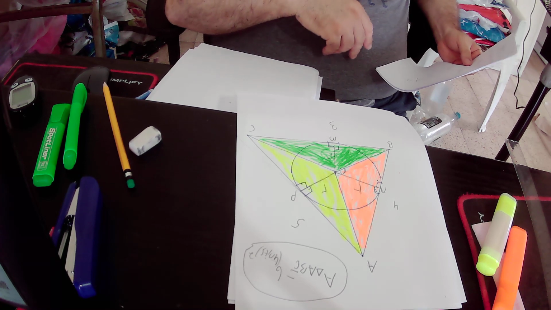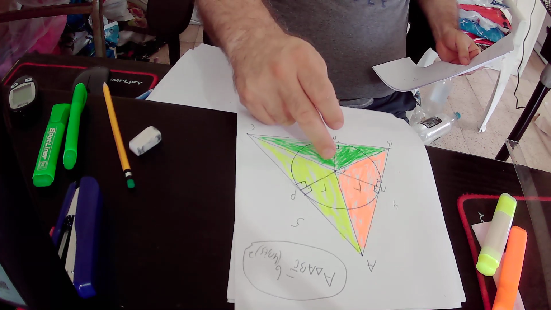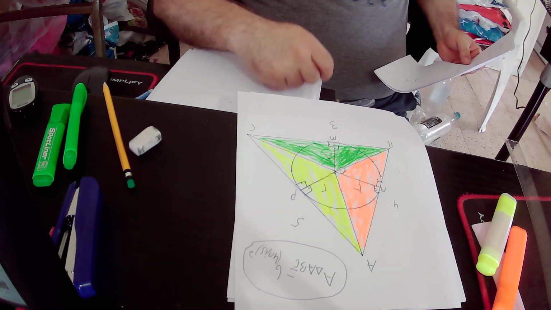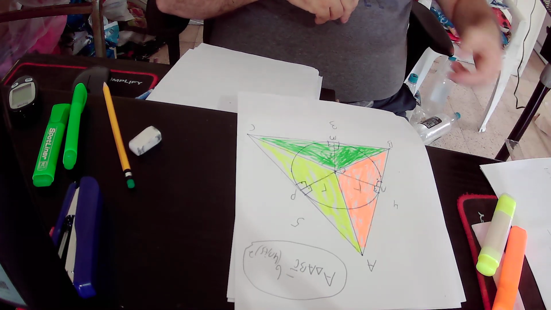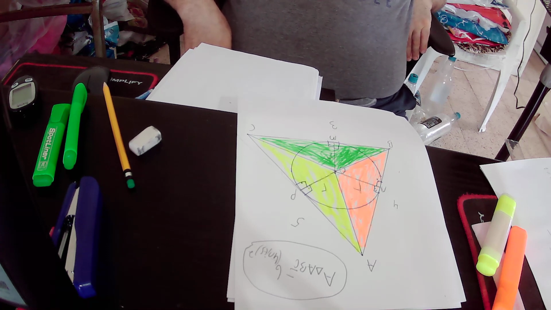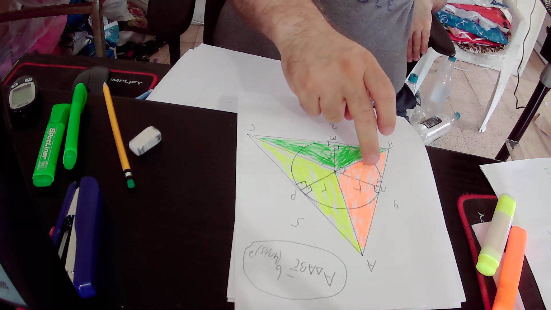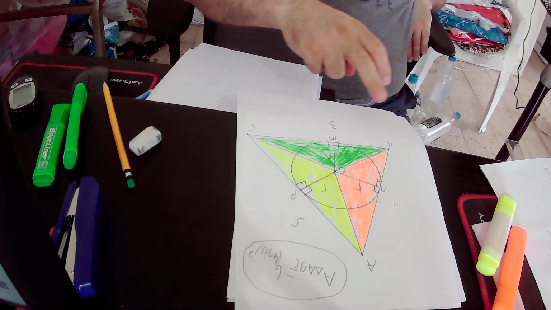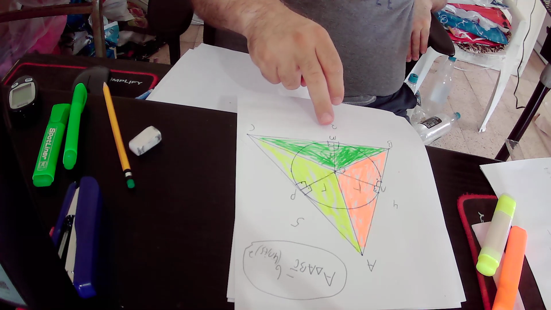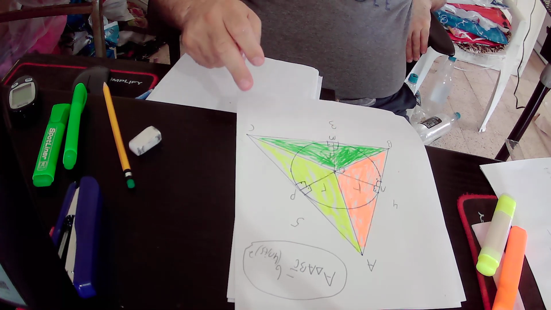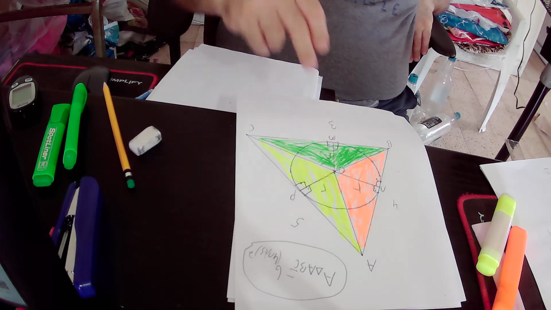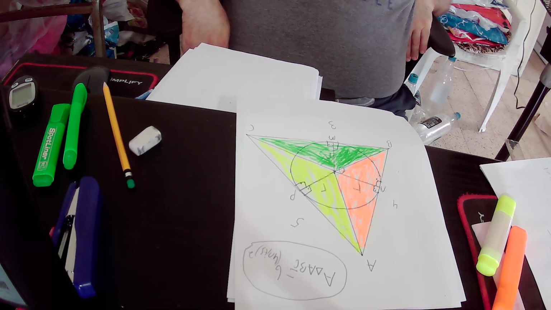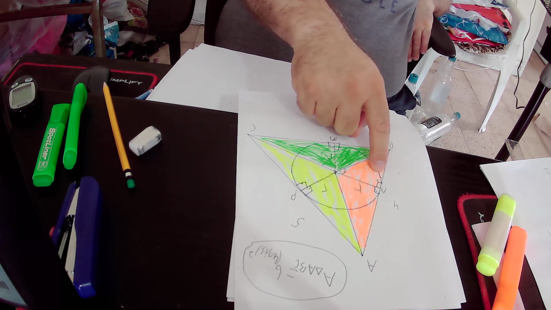First of all, we defined the center of the circle as point O, and then we defined that side AB is tangent to the circle at point N, side BC of triangle ABC is tangent to the circle at point M, and side AC of triangle ABC is tangent to the circle at point P. In the next step we connected points O and N together by a straight line.